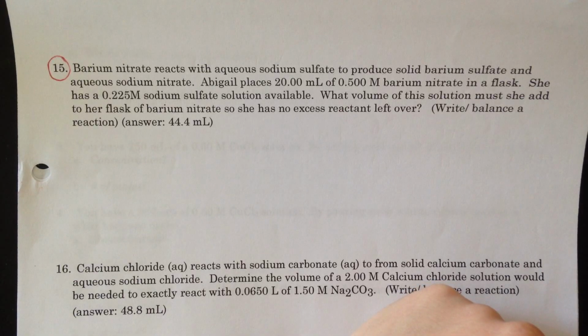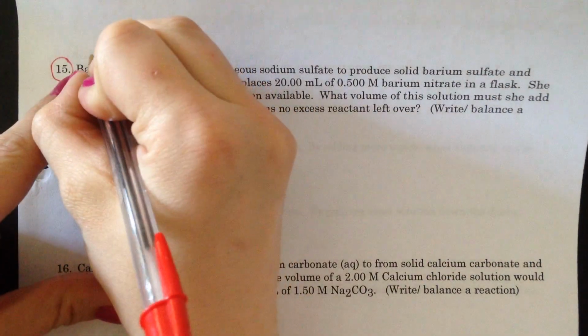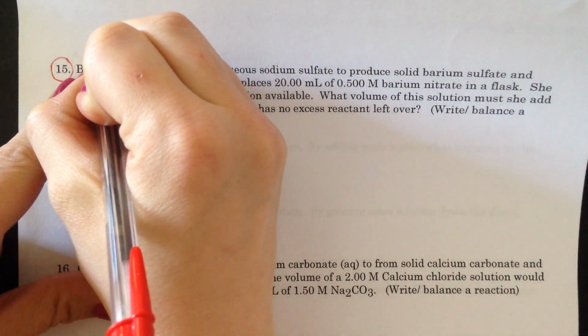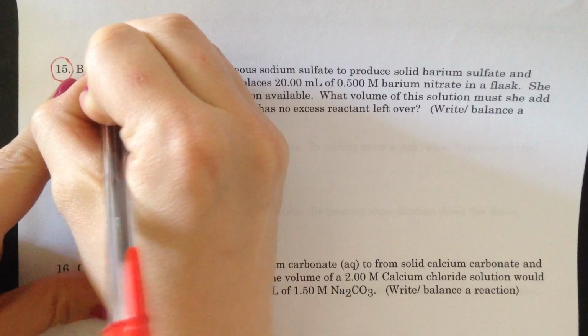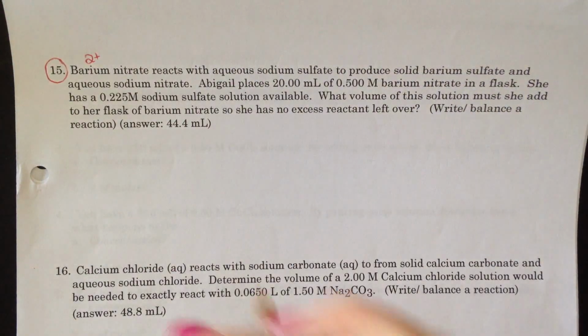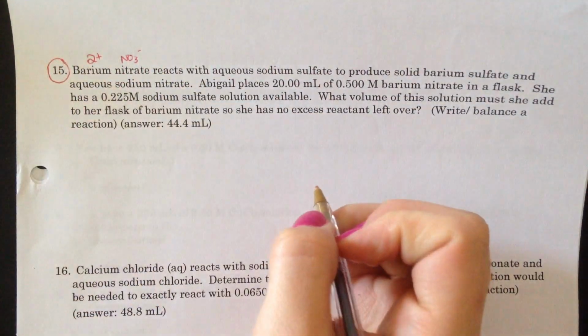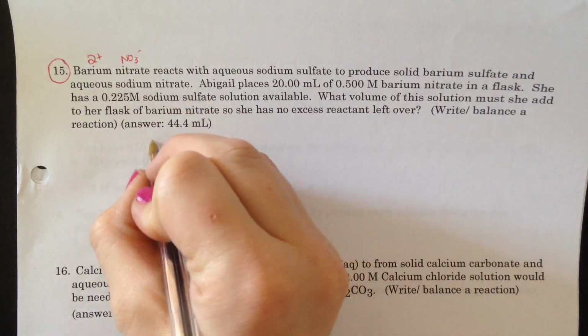So we have barium nitrate reacts with aqueous sodium sulfate to produce solid barium sulfate and aqueous sodium nitrate. Okay, let's get an equation down first. Barium nitrate, barium has a charge of +2 because it's in this column. Nitrate is NO3 -1. So I need 2 nitrate ions for every 1 barium.